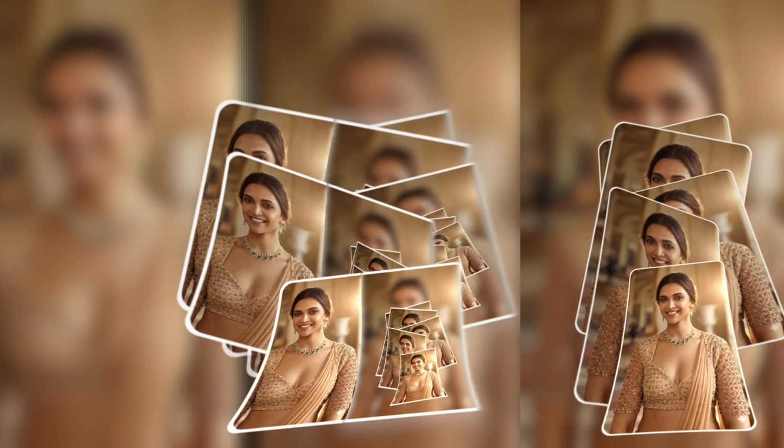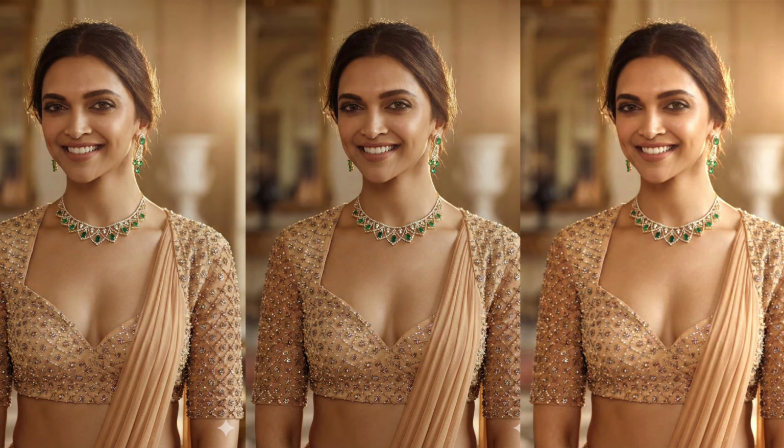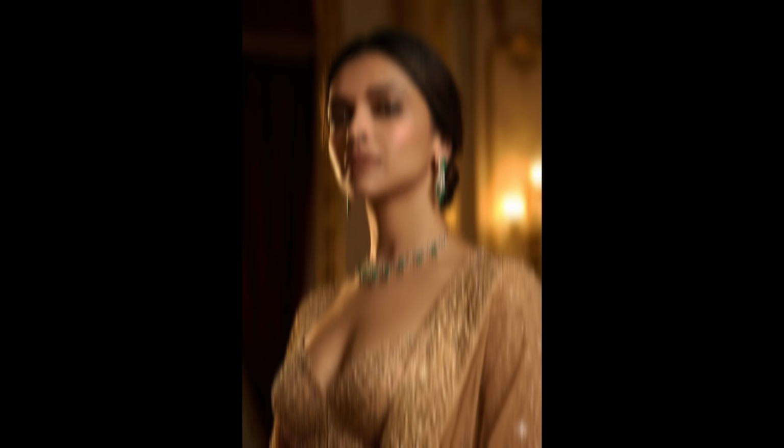From a single image, create a complete AI-powered jewelry advertisement, showcasing the model from multiple refined angles while preserving perfect visual consistency.